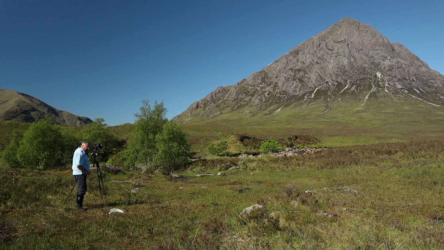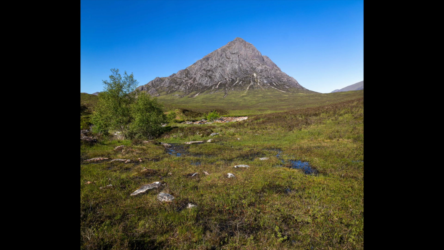Alright, so I've turned the camera back to landscape, so what I'll do now is I'm going to do a vertical panoramic. So I'm going to take 2 shots vertically and then I'll stitch them together and then I'll show you that image now.